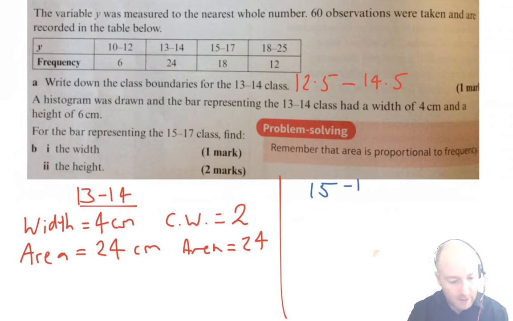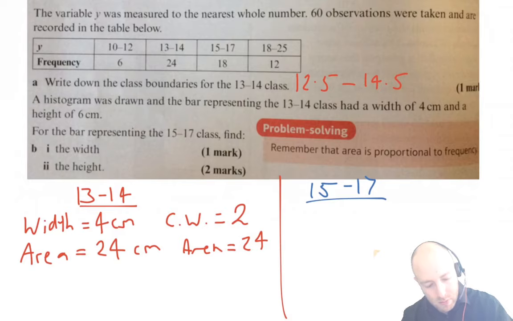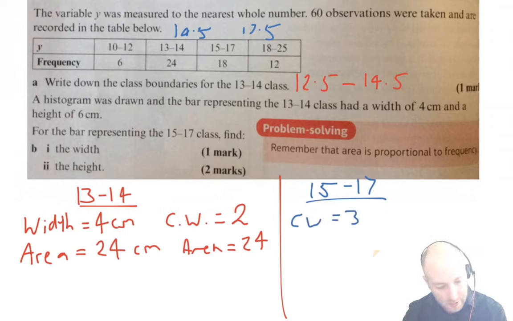So the 15 to 17 class has a class width of 14.5 to 17.5, so class width equals 3. And we've got a frequency of 18.